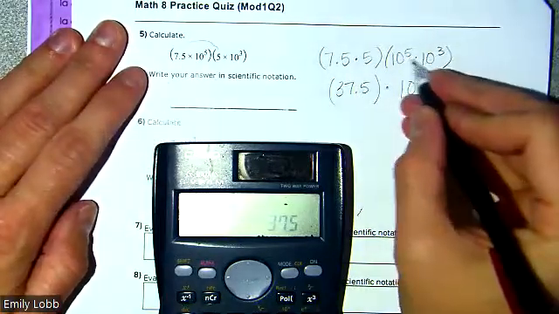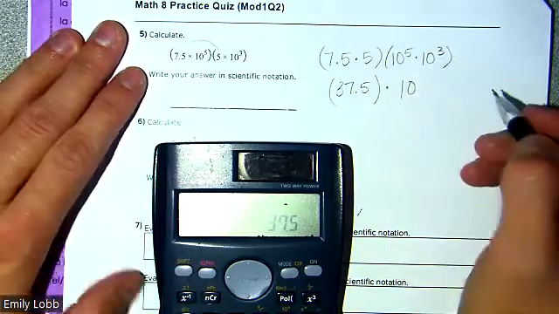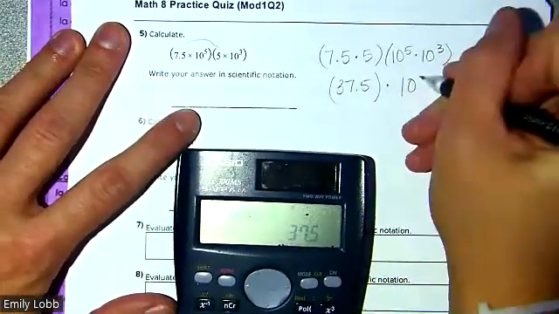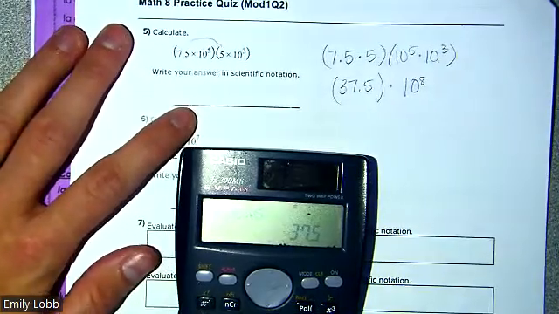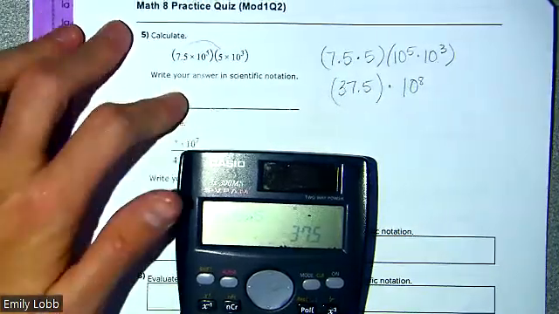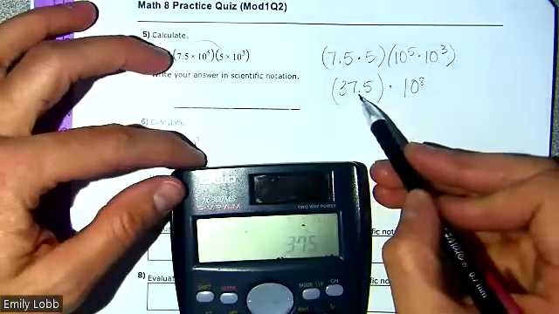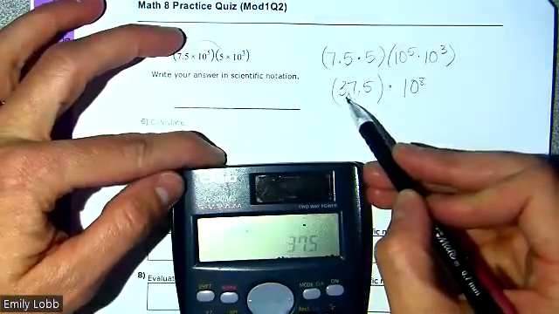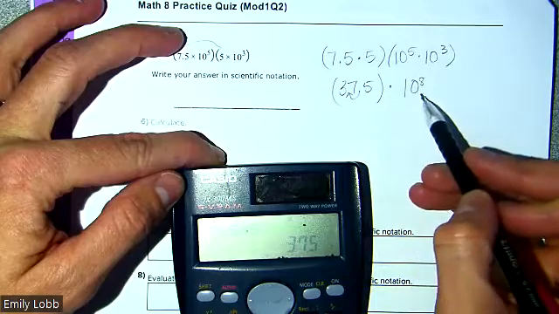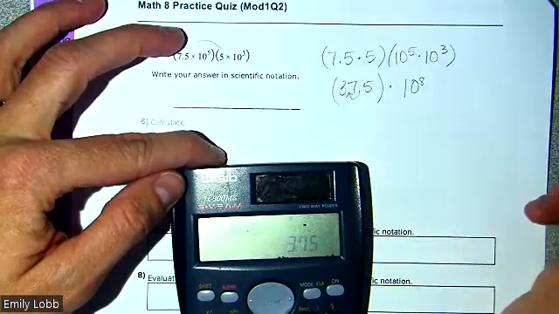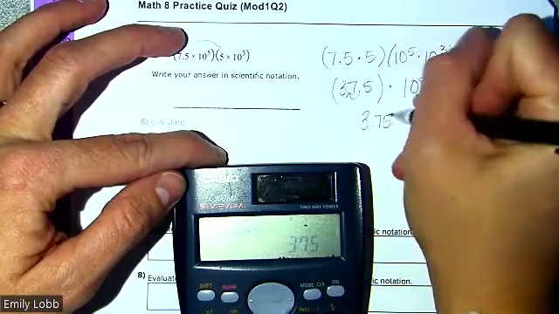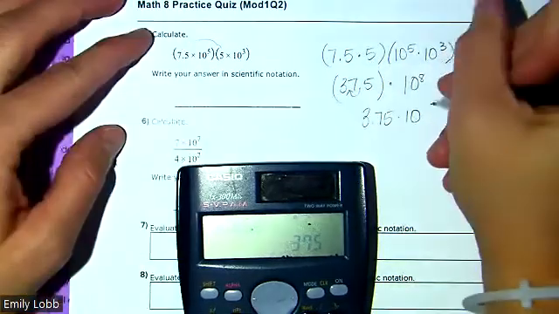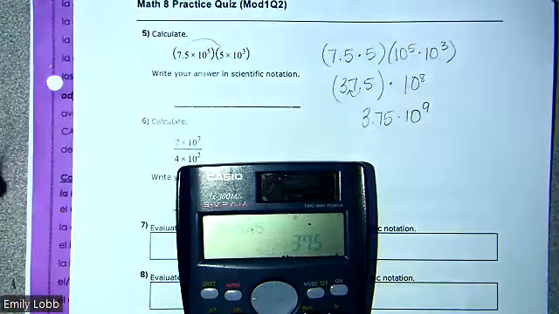When we're multiplying, we add our exponents. So 5 plus 3 is 8. Now I have to move my decimal back a place, right? In order for it to be in scientific notation. So if I move it this way, I have to multiply by another 10 to get it back. So I'm going to say 3.75 times 10 to what power? The 9. That's the tricky part.